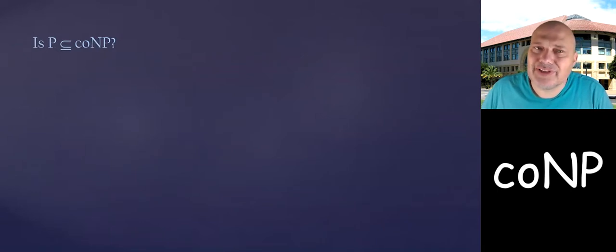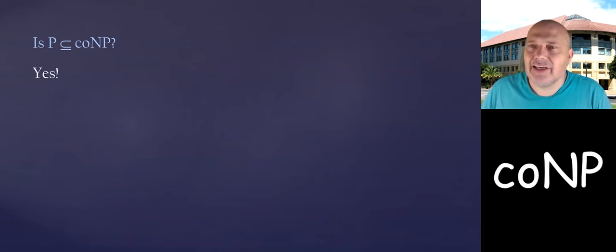So let's ask some questions. Is P a subset of co-NP? Yes. Just like P is contained in NP, you can see it in two ways. P is closed under complement, so P is contained in NP, and therefore its complement, which is also P, is contained in co-NP. Another way is just to say that this is a trivial co-NP pseudocode that doesn't have any try-all.